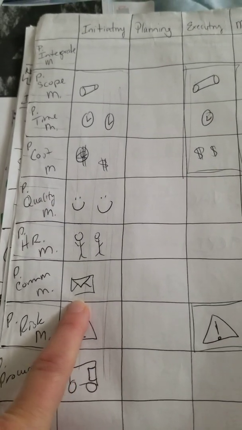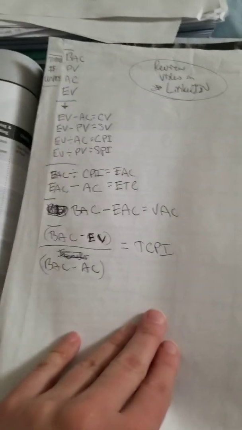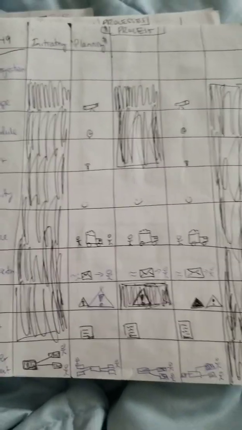And then communication, risk, procurement, and let's see, I don't have stakeholders. So these are just rough drafts. And then I would always do the formula as part of my dump sheet. So just playing around with it more and more, how can I try to visually remember?